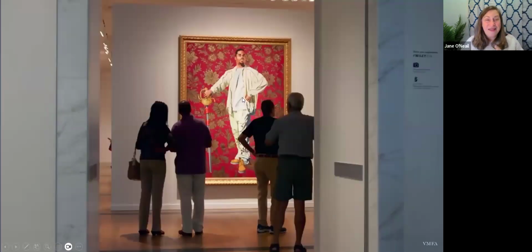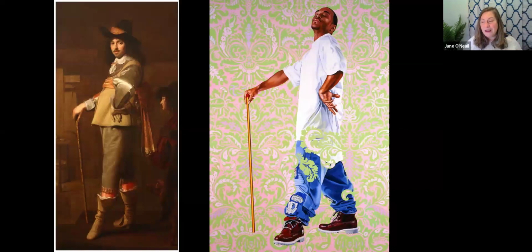So a picture like this holds the wall. These tend to be grand in scale, usually about 7.5 feet tall, and the color is so vivid and the pose is so striking that people tend to stop in front of these paintings and really take them in. There's also the technical element, the way that they're painted, the realism there, they're beautiful. So Kehinde Wiley has kind of found his signature style at this point.